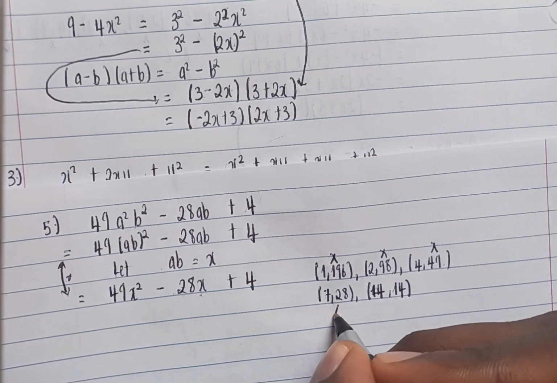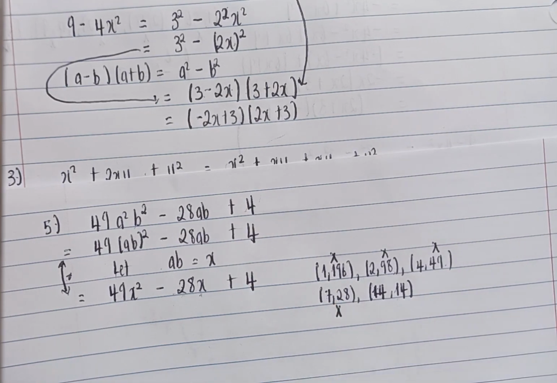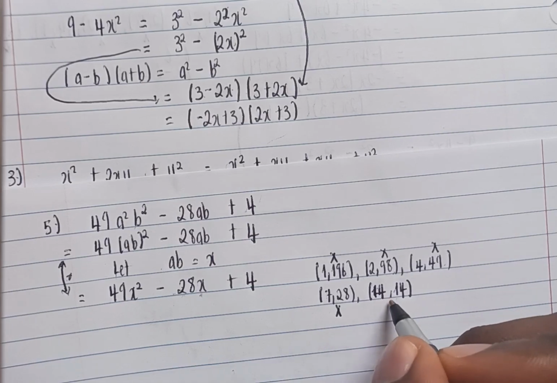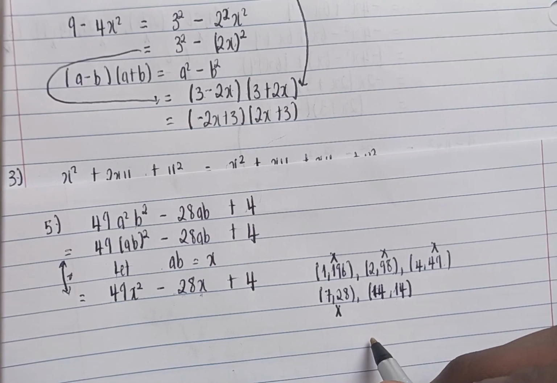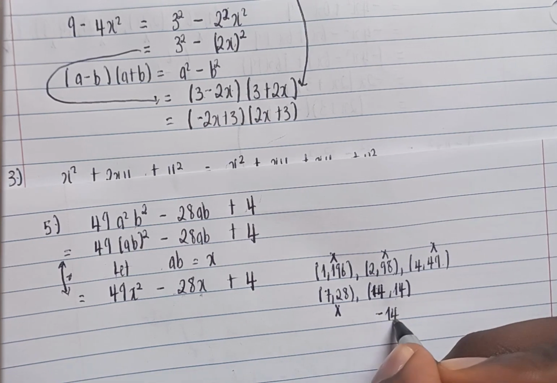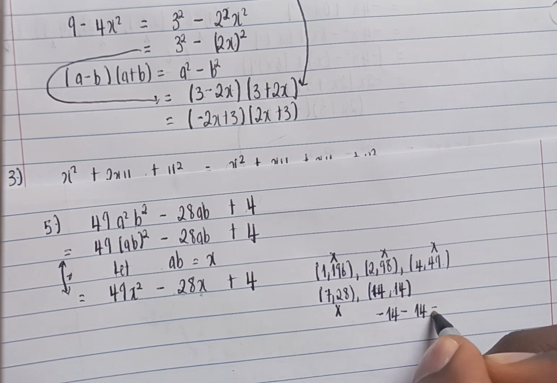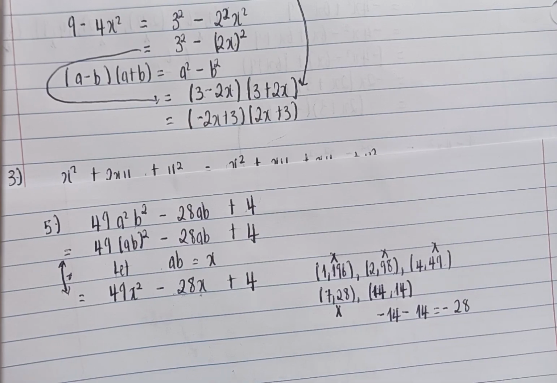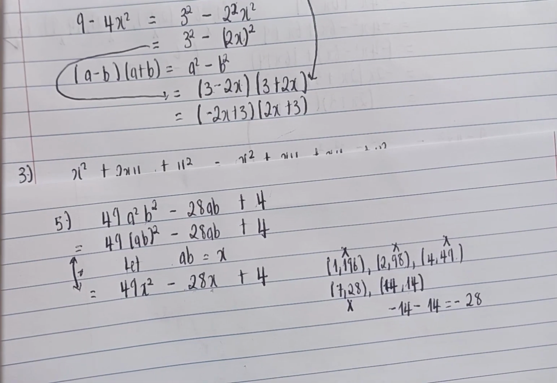These only add up to something or reduce to something. And I'm left with this. I know that 14 plus 14 gives 28. So minus 14 minus 14 gives minus 28. And these are the factors I'm looking for.